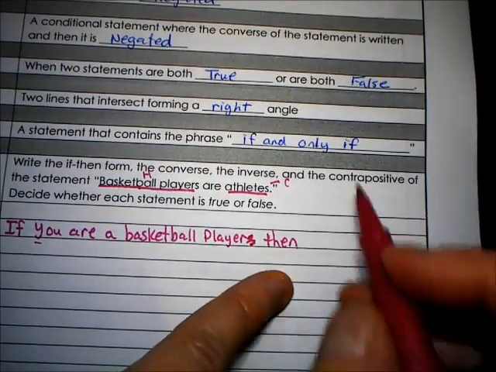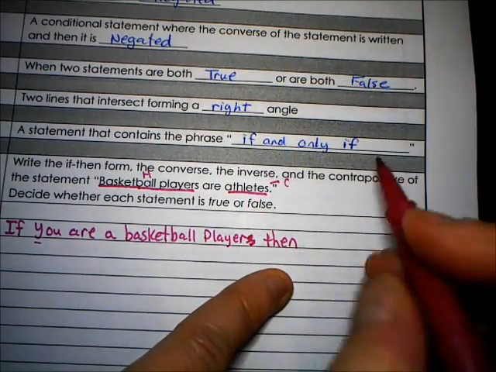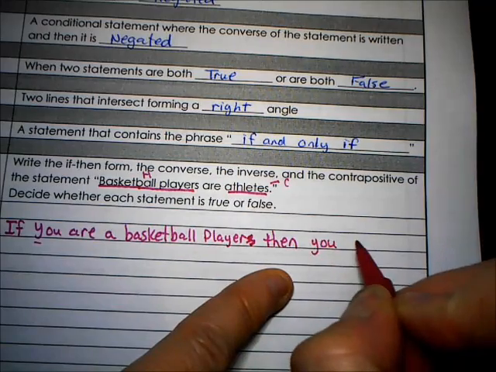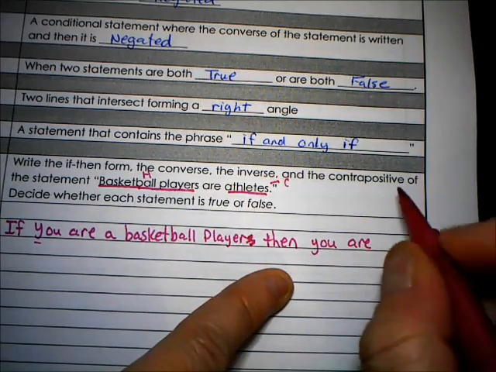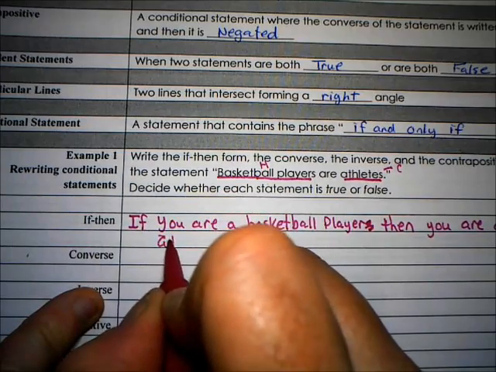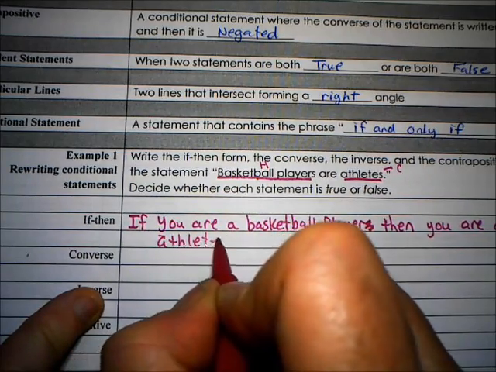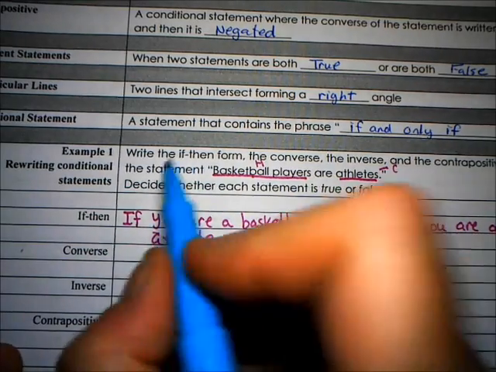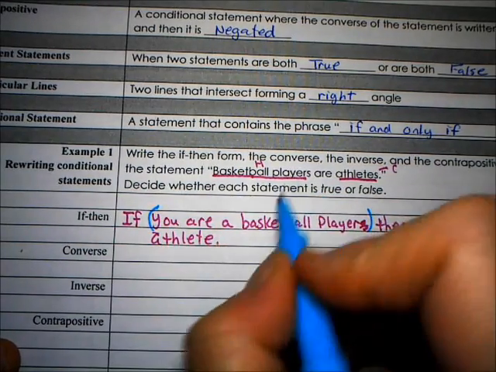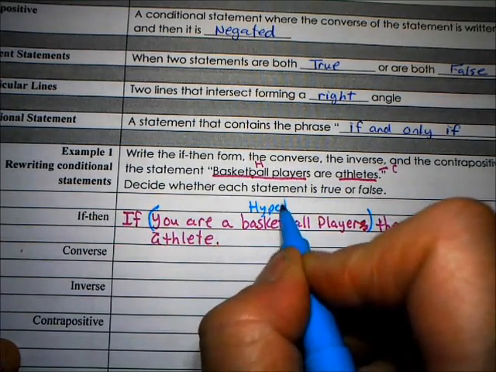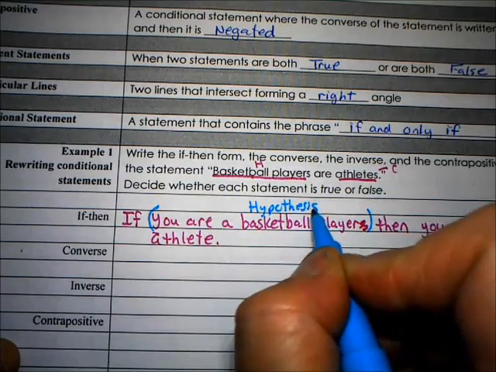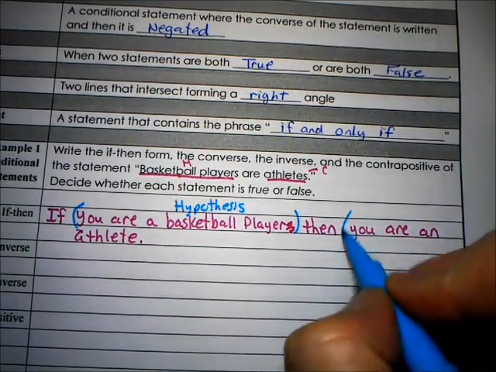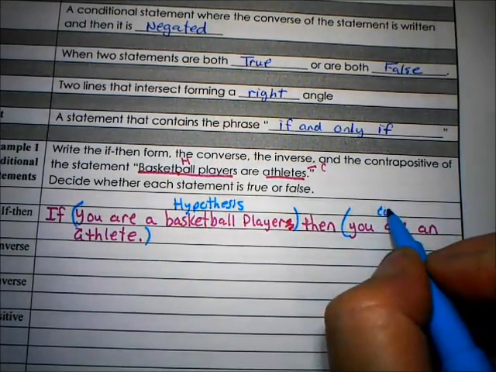My conclusion comes in, then you are an athlete. So I can see this right here is my hypothesis, and after the then, you are an athlete represents my conclusion.